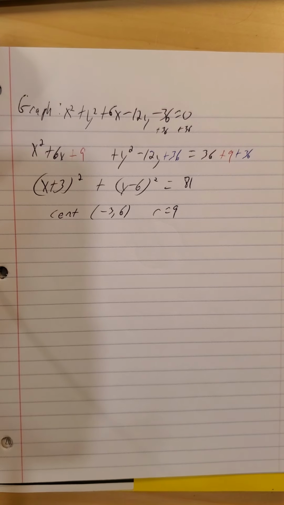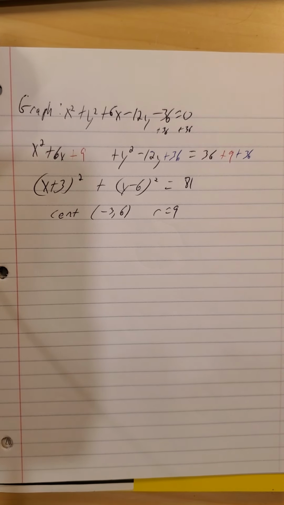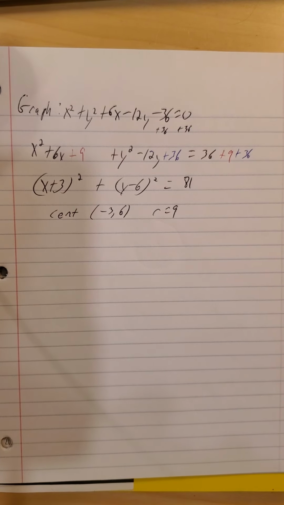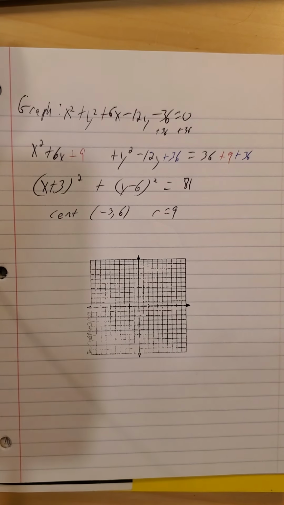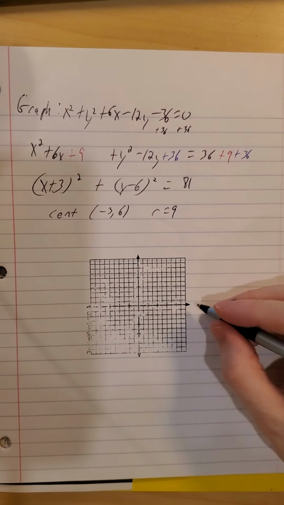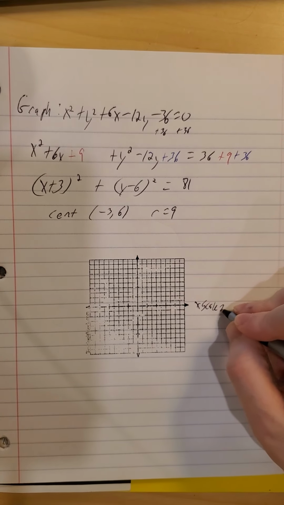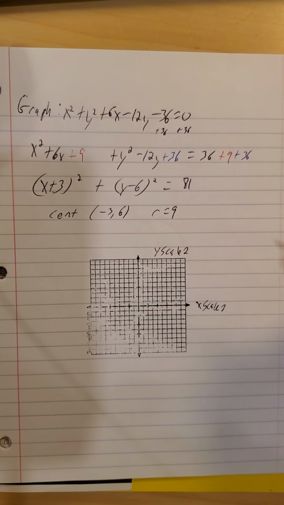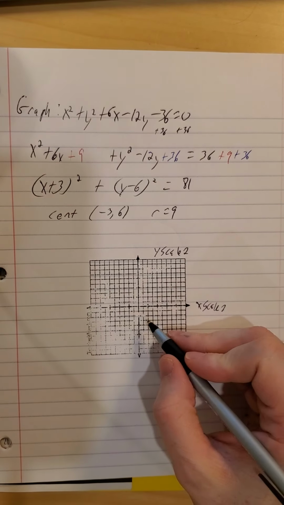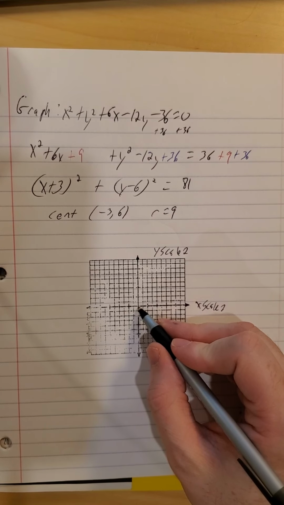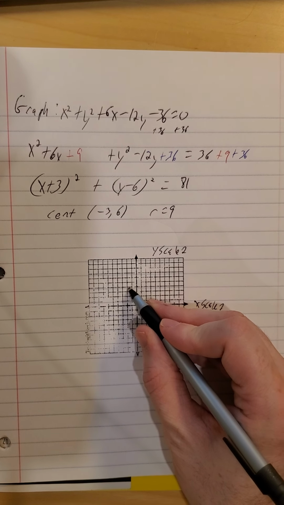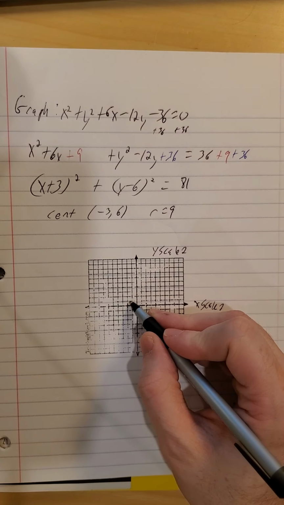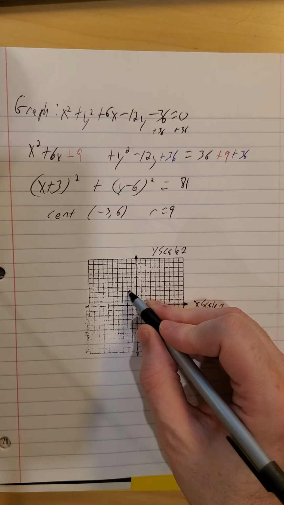This is another one where we're going to want to scale by 2s. Okay, so our center, negative 3, positive 6, so negative 1, 2, 3, and positive 1, 2, 3, 4, positive 2, 4, and 6.